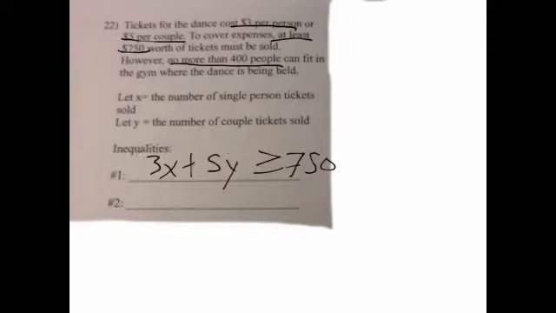And my other inequality is going to come from this other statement where it says there needs to be no more than 400 people. So we need less than or equal to 400 people there. And the single people, if you have that number, that gives you how many people from that group. And then the y part is the number of couples. Well, there's 2 people per couple, so you have to get 2 times the number of couples to get the number of people from the couples, and so that's where my other inequality is going to come from. Let's switch to the other part, and we're going to graph it and get some solutions.